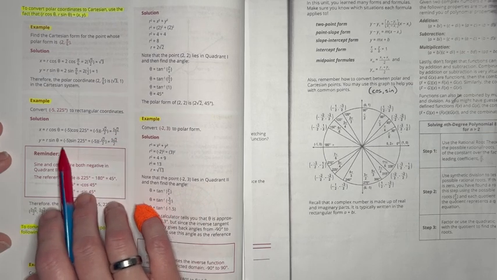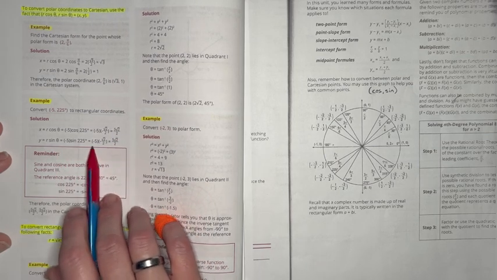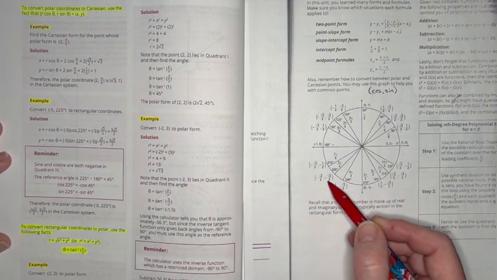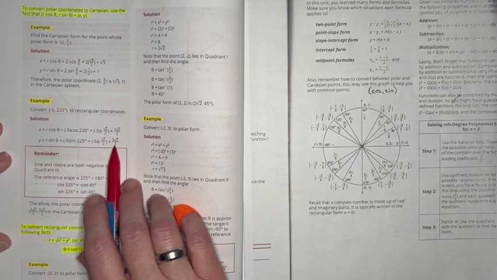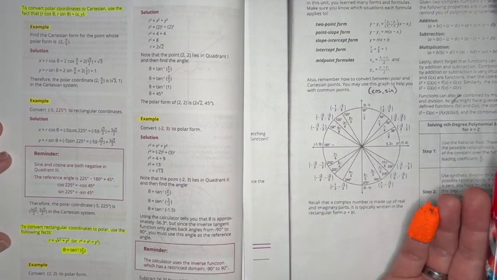Same thing for the y value, because this point has identical coordinates, right? So the y is 5 times the square root of 2 over 2. So that is our xy.